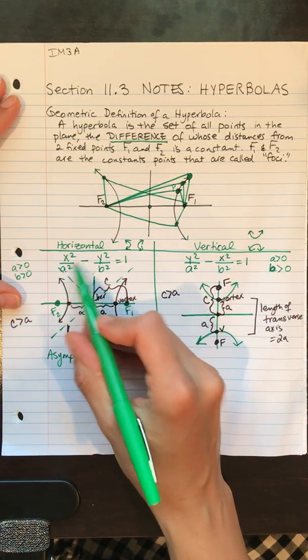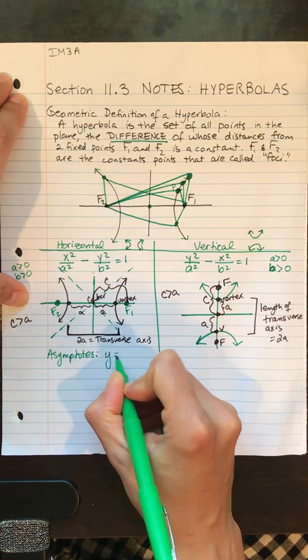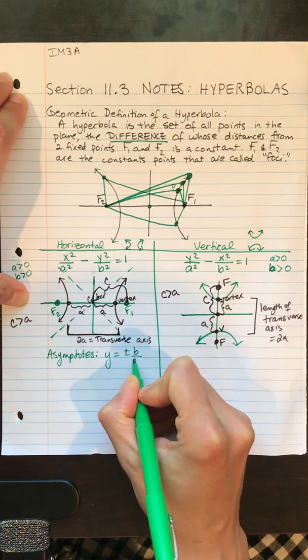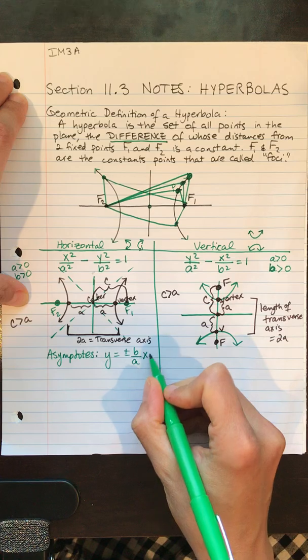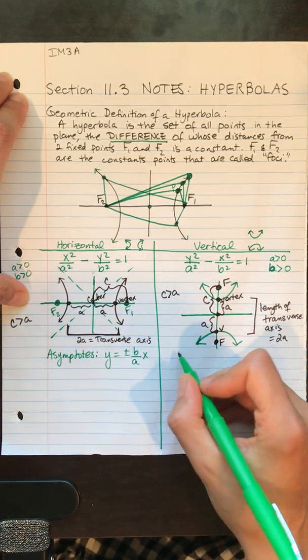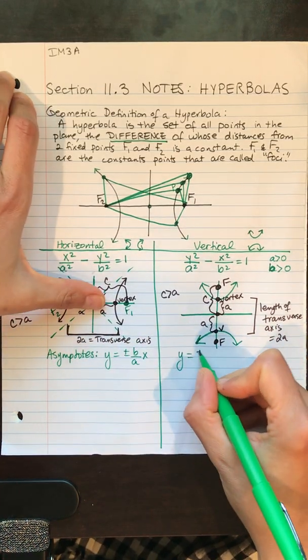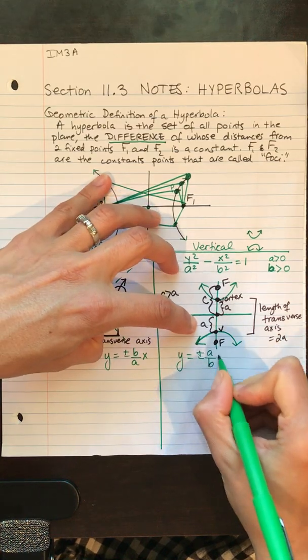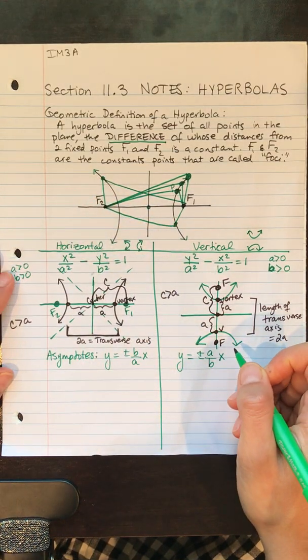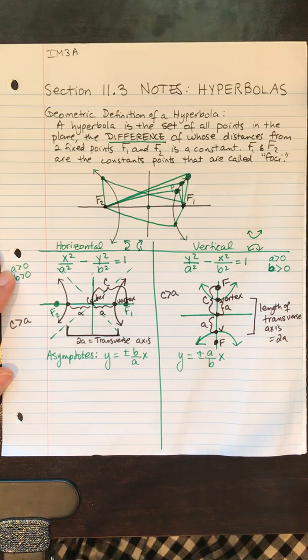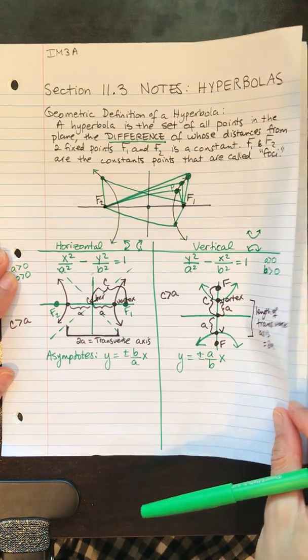For a hyperbola that opens horizontally, it's y equals plus or minus b over a x plus 0 because the y-intercept is 0. For this one, it's going to be y equals plus or minus a over b x. Okay? So I'm going to teach you how to use all this information. All right, let me do an example.